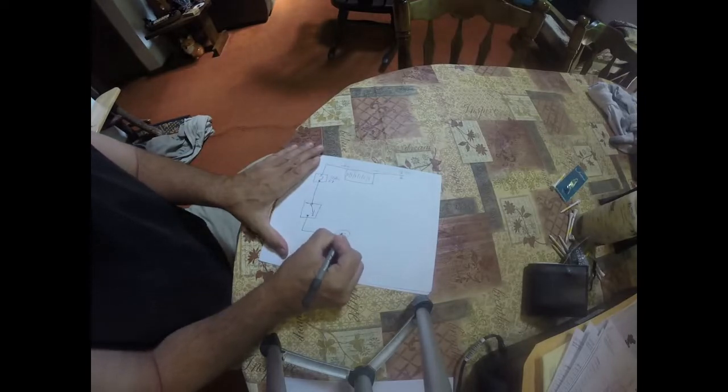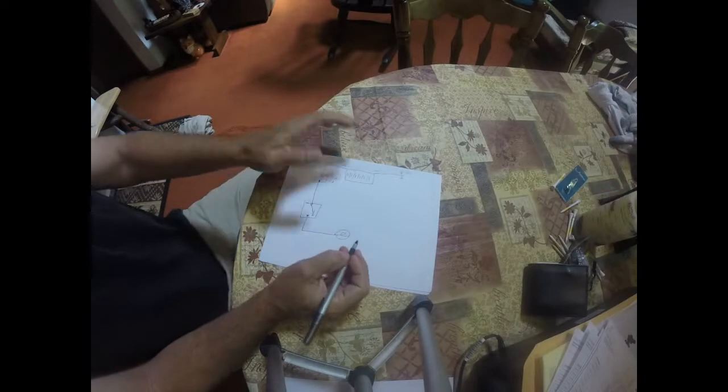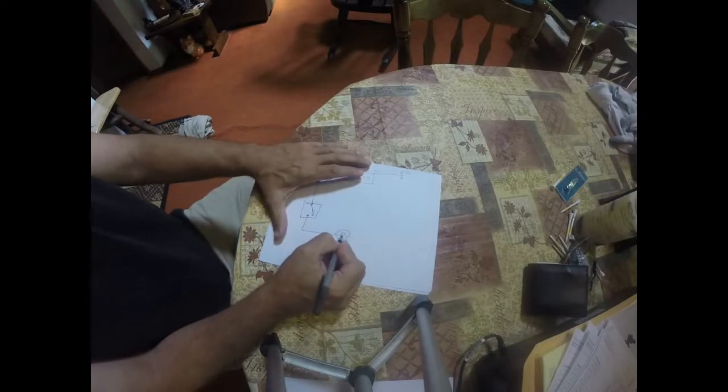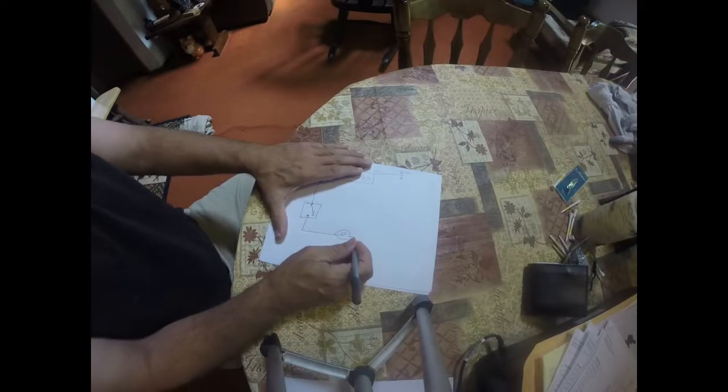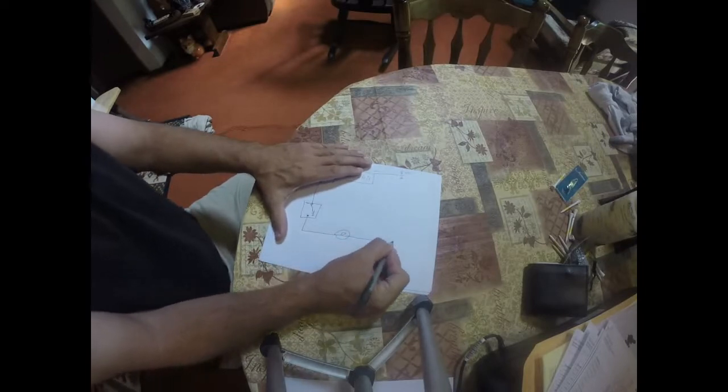And now we're going to draw a load symbol. So I made a circle with a little loop-the-loop in it. That's going to represent a light. And then we're going to draw ground.